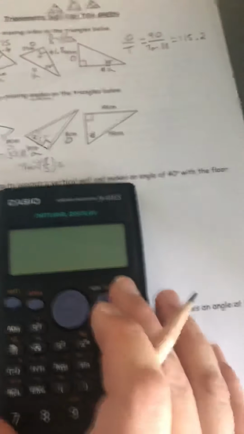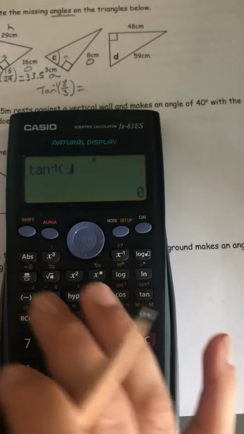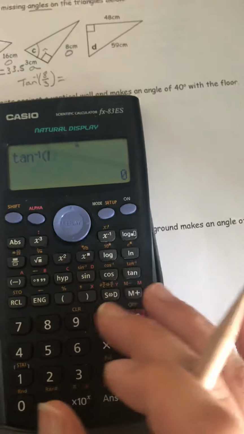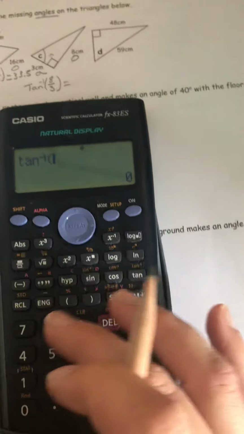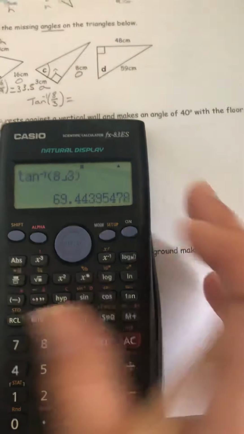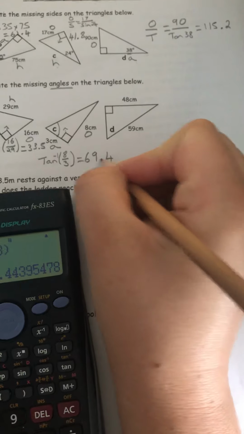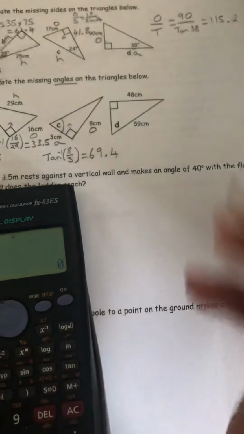Now I keep writing them as divisions. You can press shift tan. Then if you wanted, you could literally insert them as a fraction and do, oh, my fraction one's not working properly, brilliant. 8 fraction 3, which is like 8 over 3. And that is 69.4. So you can either type it in as a fraction or you can type it in using divide. Both work the same.